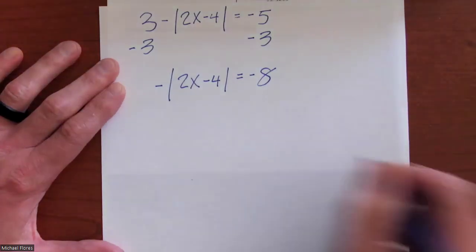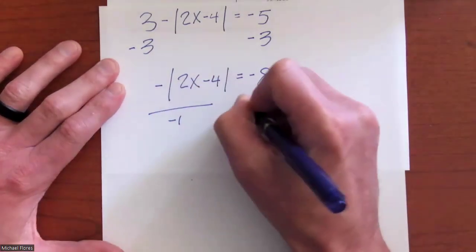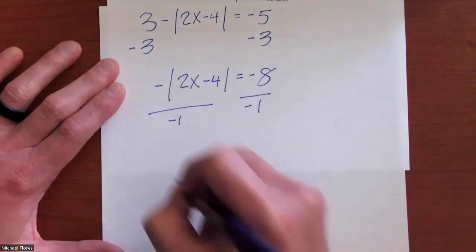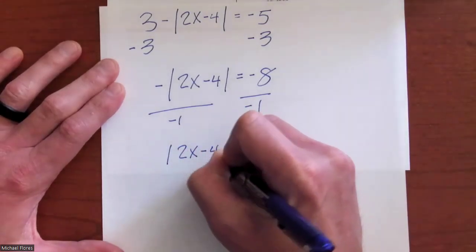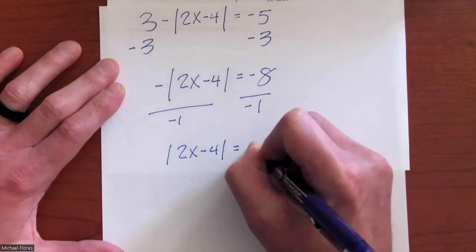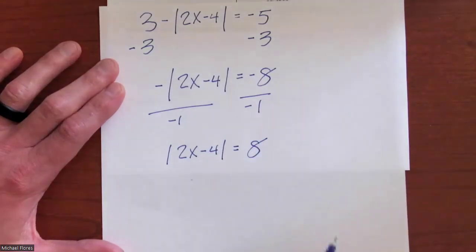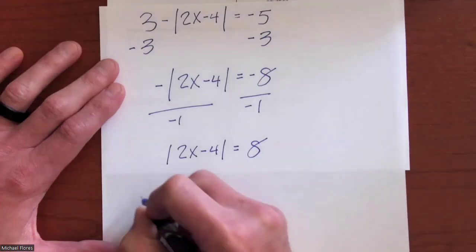Okay, now don't distribute that negative. Let's divide both sides by negative 1. Now the absolute value is isolated. Now create your two problems.